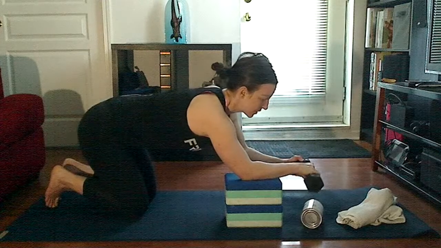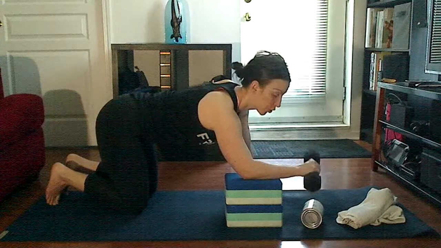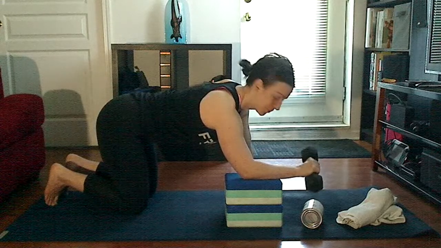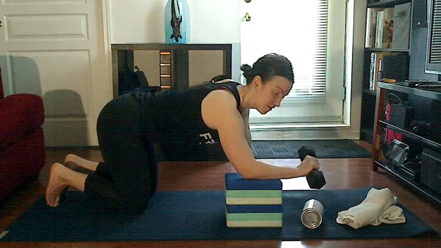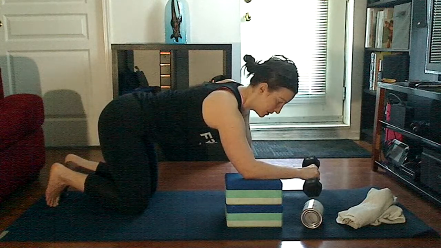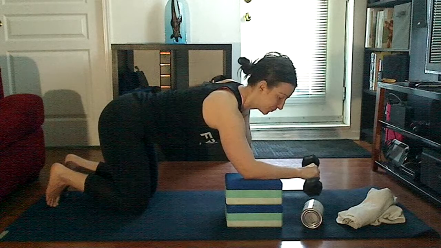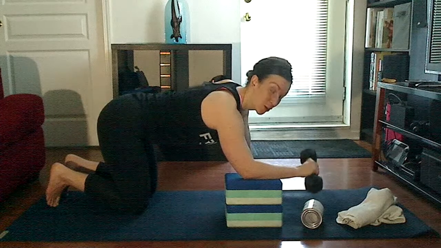So I'm going to do the same thing. I'm going to have my wrist nice and straight, and all I'm going to do is curl up, neutral. Curl up, neutral. And 3, good. And 4, good. 5, good. 6, 7, 8, 9, and 10. Good. Gotta get those forearm muscles strong.